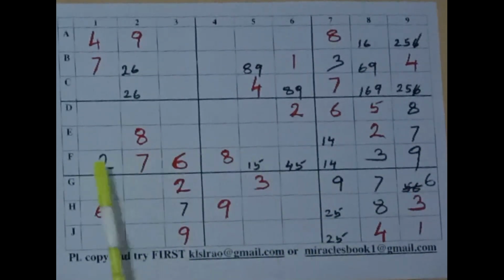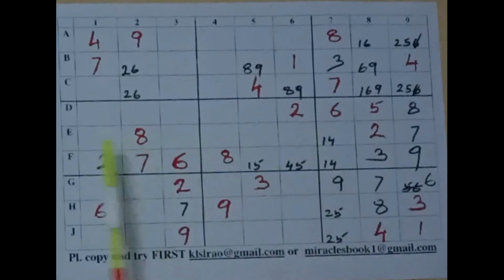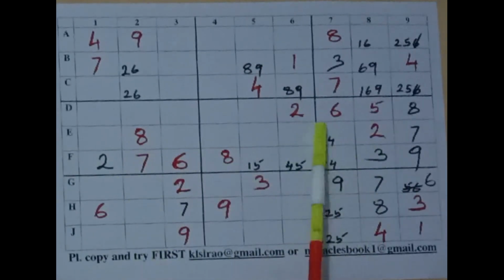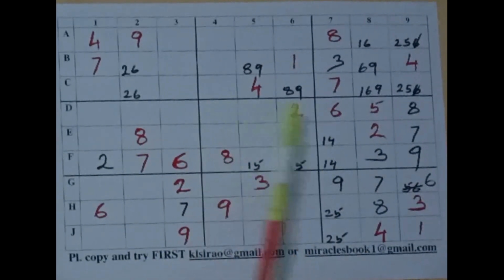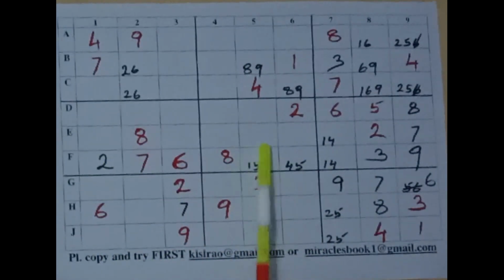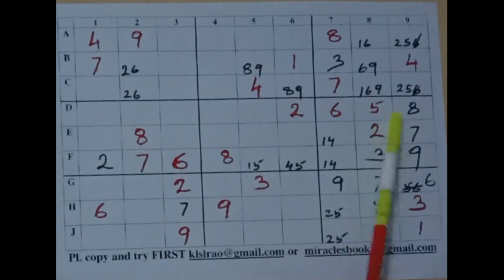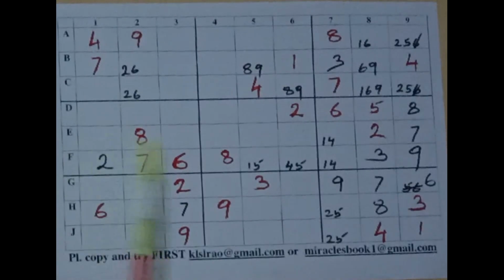Okay. 1 is missing, 2 is done 3 times, 3 occurs just once, 4 is there in this pair, 5, no, I don't see any chance. 5 here, 5 here, 5 we know, but what should be done about 5 here?